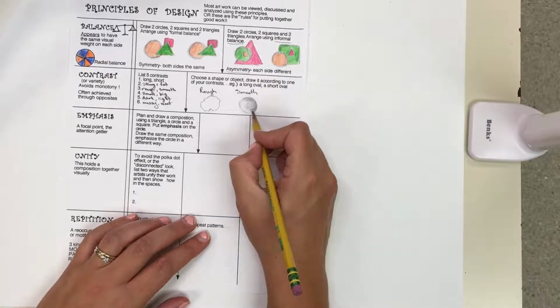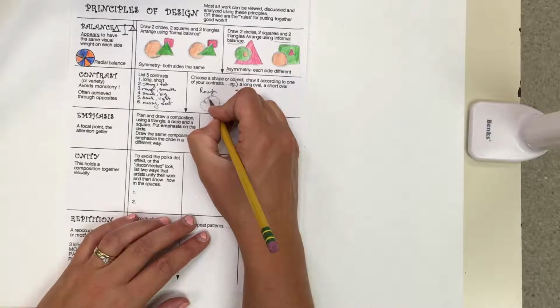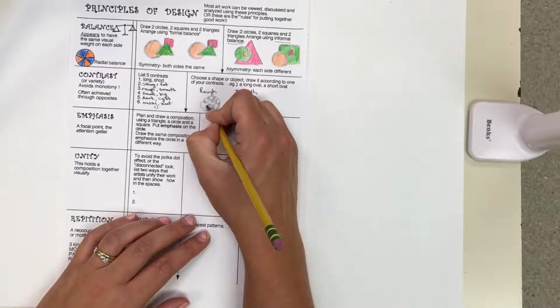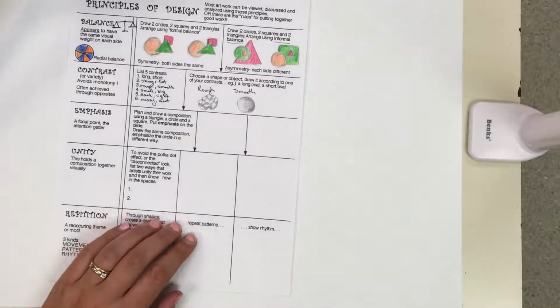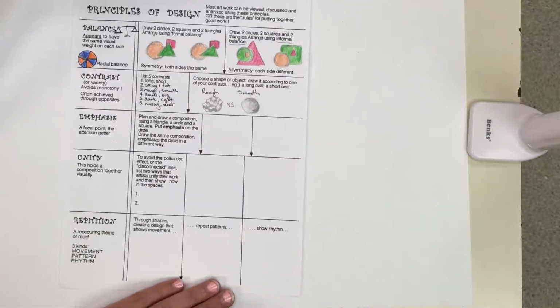So there's my smooth sphere. And let's make my jagged sphere or jagged lump here look really kind of rough and jaggedy. Ta-da! Rough versus smooth. There it is.